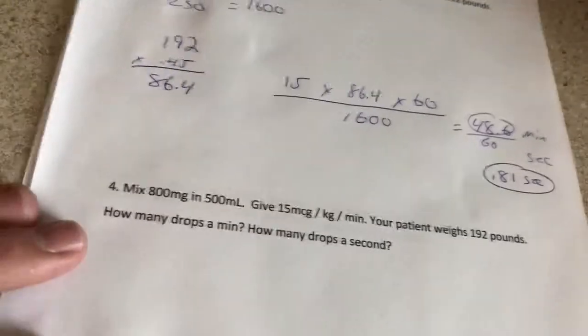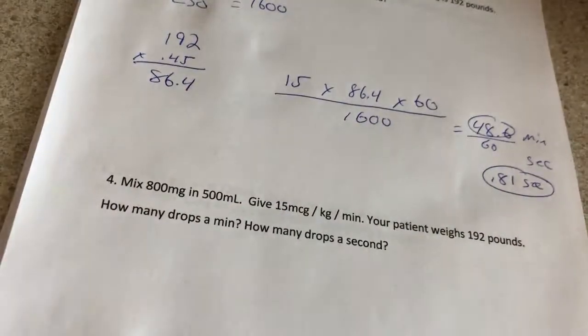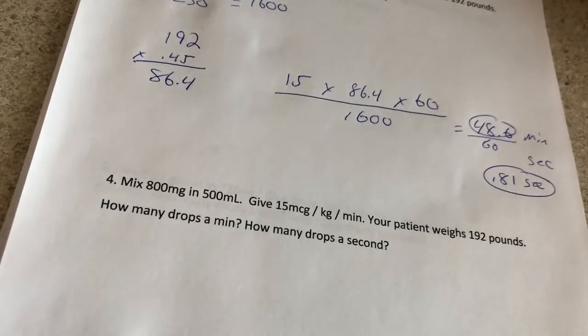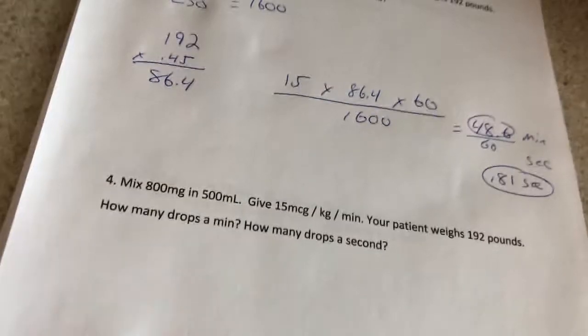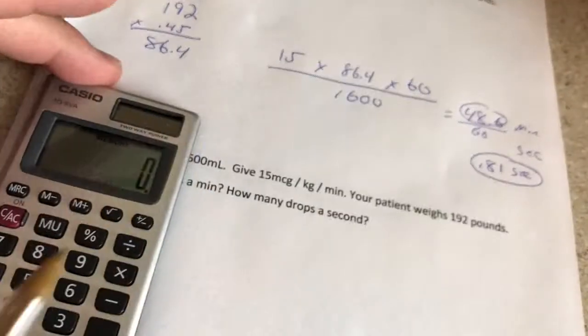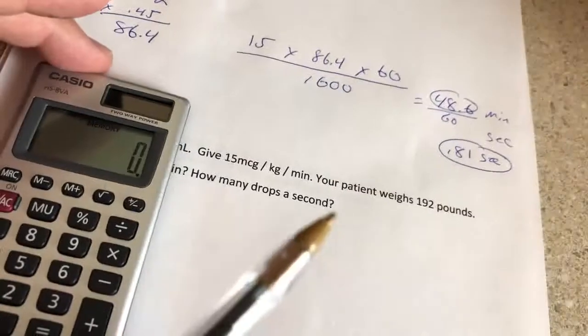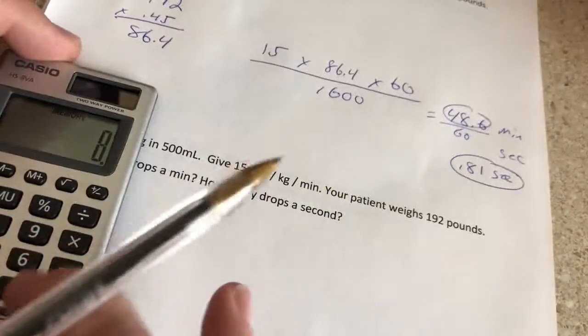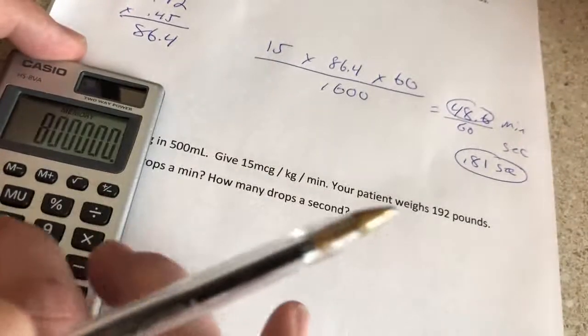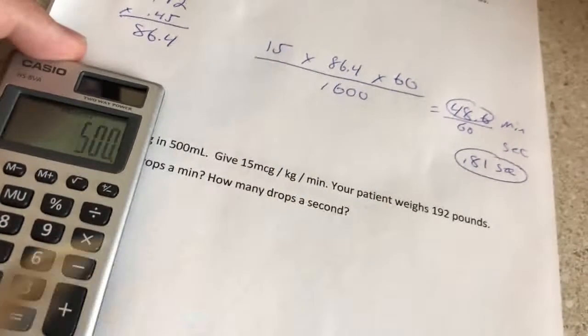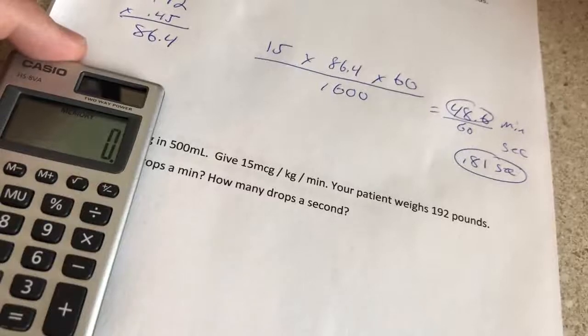Let's look at question 4. So we have 800 milligrams in 500 mLs. And same dose, 15, and same weight. See if we get the same answer. So 800, add 3 zeros, divided by 500 equals 1600 concentration.